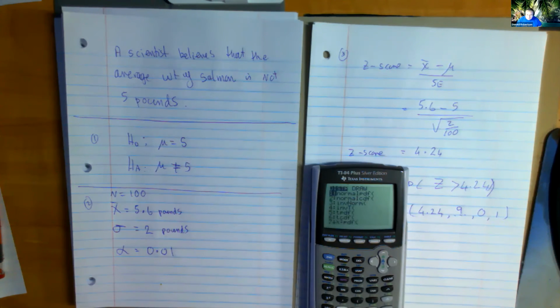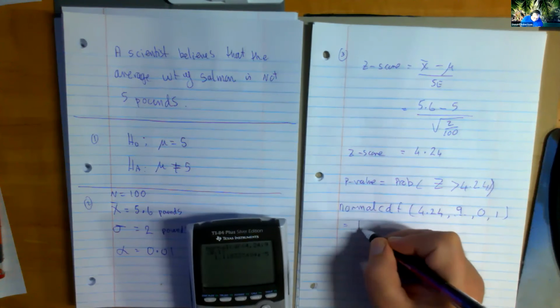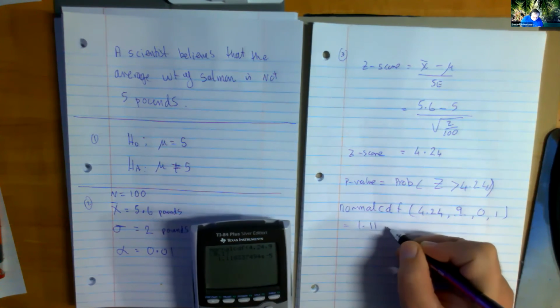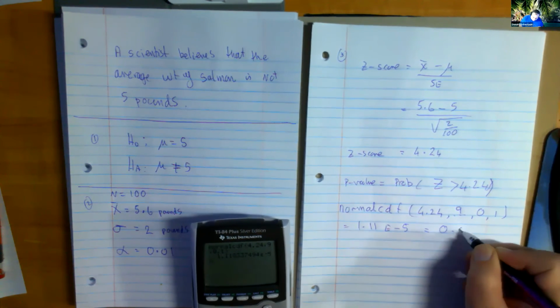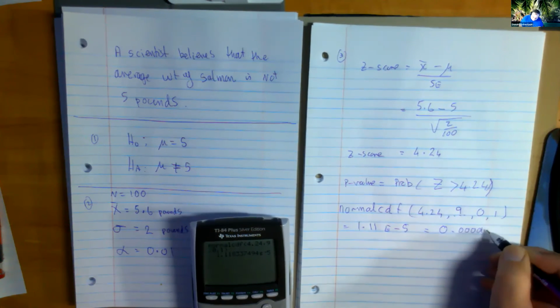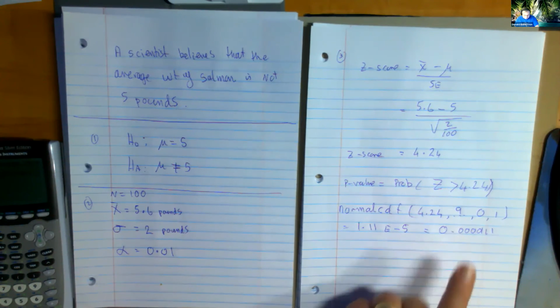Second distribution, choice 2, 4.24, comma 9, comma 0, comma 1. And we are looking at 1.11 e to the -5. Can I just go 0.1, 2, 3, 4 more zeros and a lot of ones? Okay, so there's our p-value.